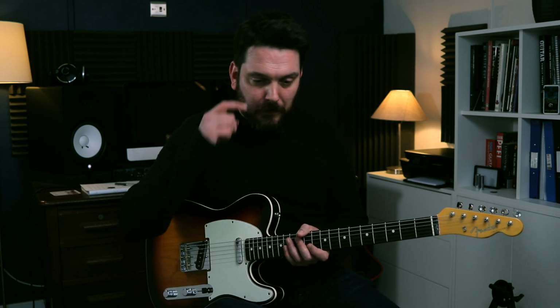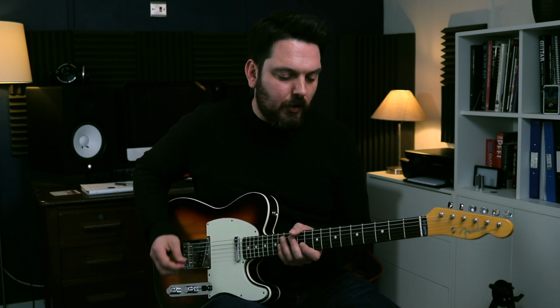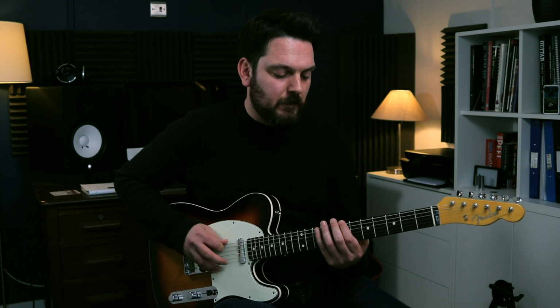So I've got a looper here with just a B minor chord in it. So I'm going to play that, and then I'm going to play the scale, and I want you to listen carefully to how the notes in the scale relate to the chord. Okay, so we'll do that first, and then we'll explore it a bit further. So just a B minor chord. Here's the scale.